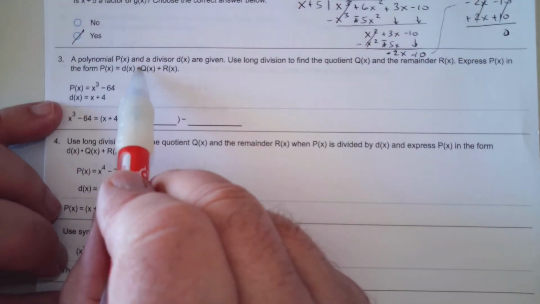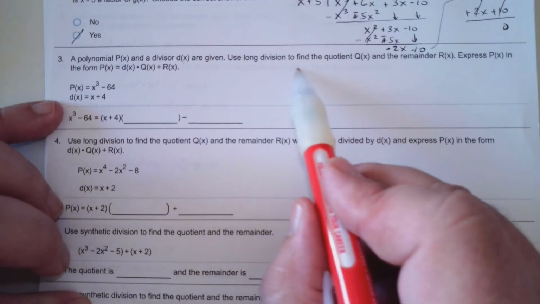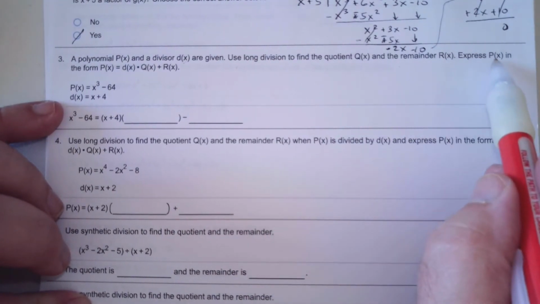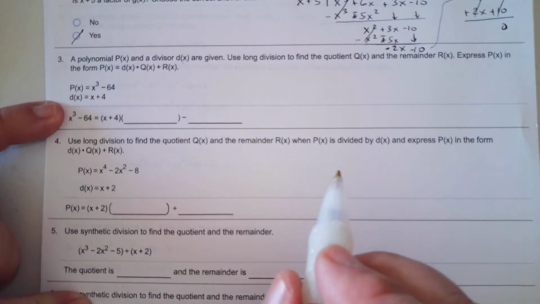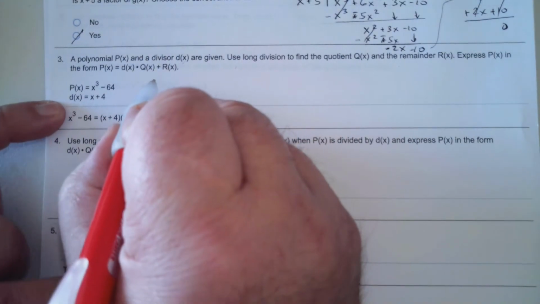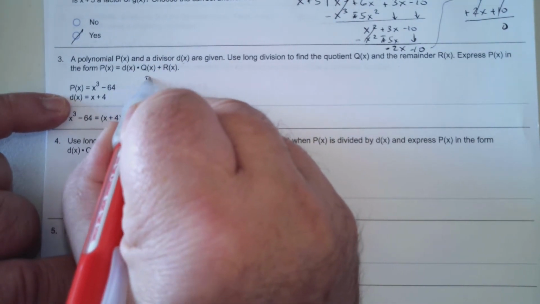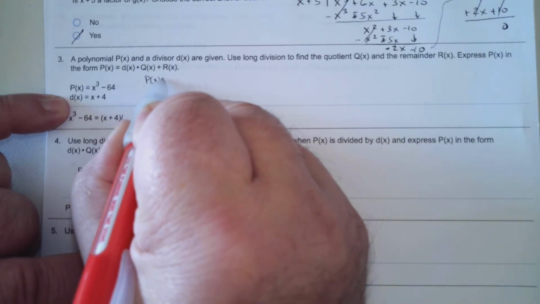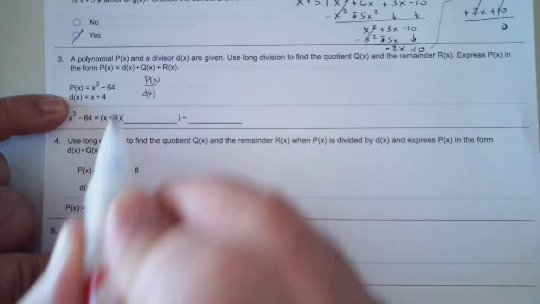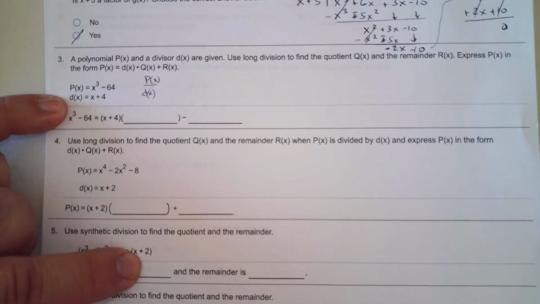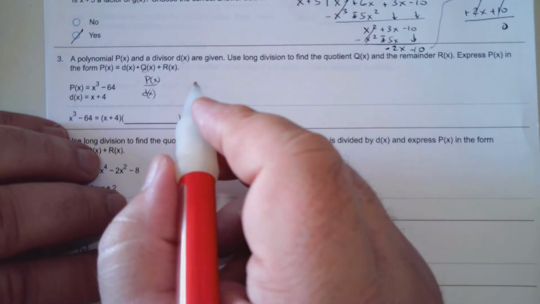A polynomial p of x and divisor d of x are given. Use long division to find the quotient and the remainder. Express p of x in that form. Okay, so what we first have to do is find the quotient, and then we rearrange it.